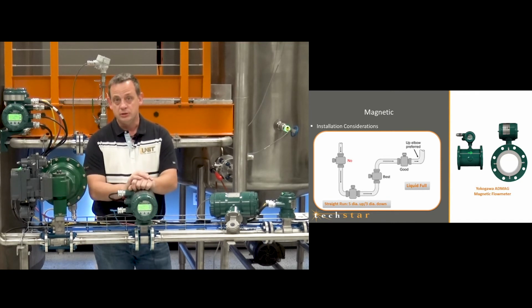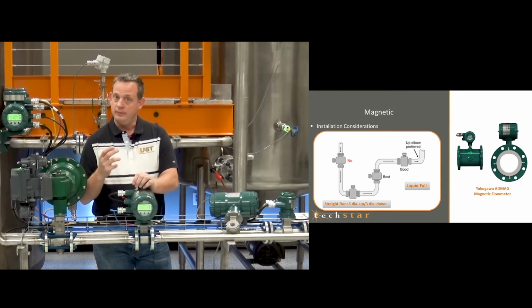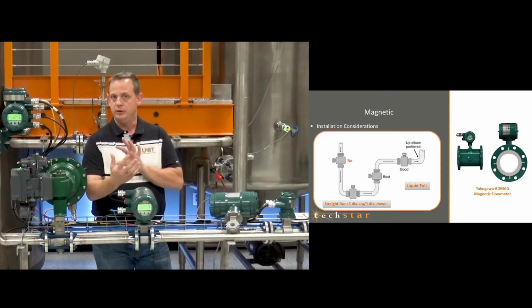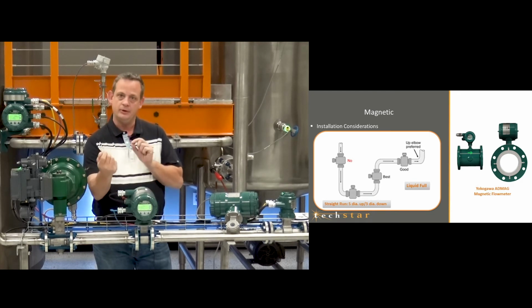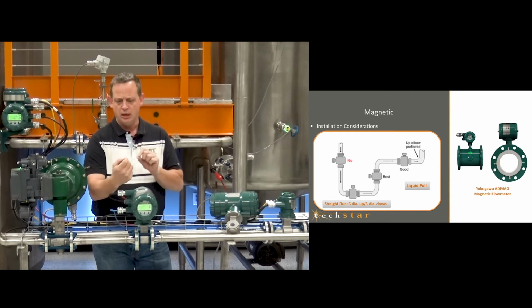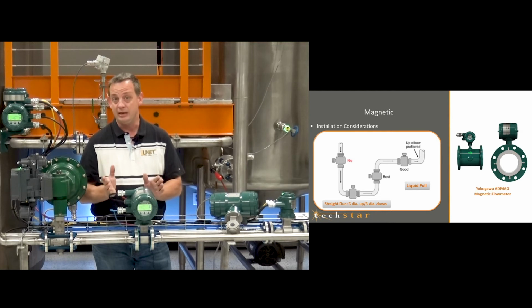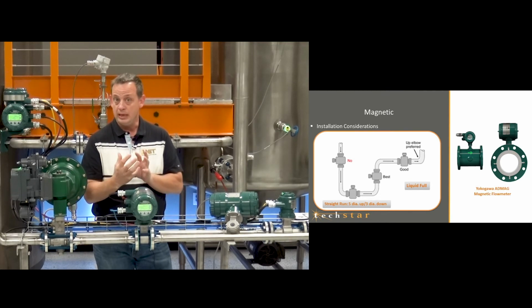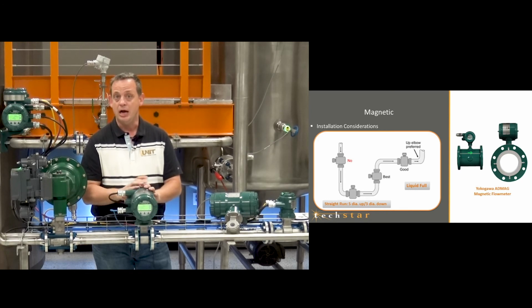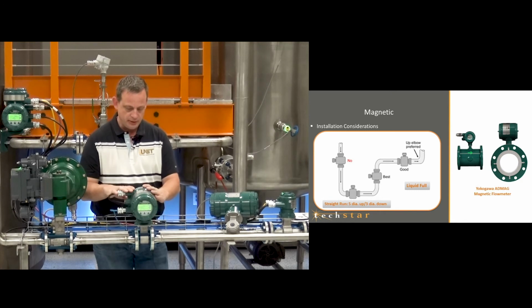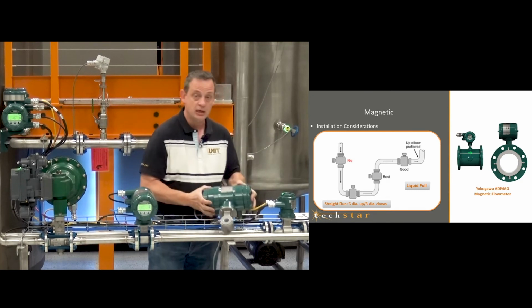A few things to really consider: on a magnetic flow meter, you have a liner inside of the meter, and that liner has electrodes that are kind of pressed through it. So we need to be really careful in vacuum services so we don't collapse the liner. Also, high heat applications could cause issues. So a couple things on installation. I've actually got one here.